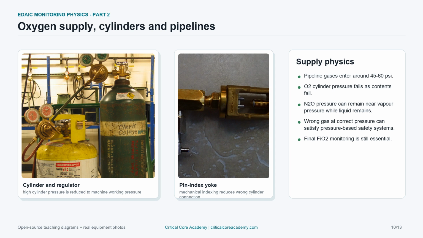Cylinder pressure falls progressively as oxygen is used. Nitrous oxide is different because it is stored partly as liquid. Its pressure may remain near the vapor pressure while liquid remains, then fall rapidly once only gas is left. That is why pressure gauges estimate contents differently for oxygen and nitrous oxide.